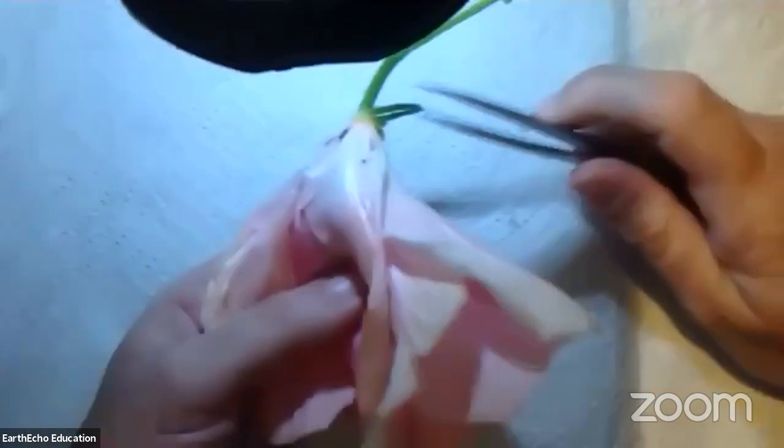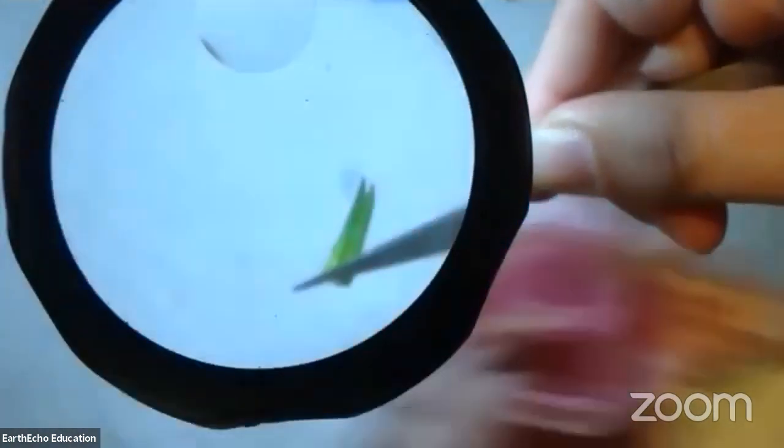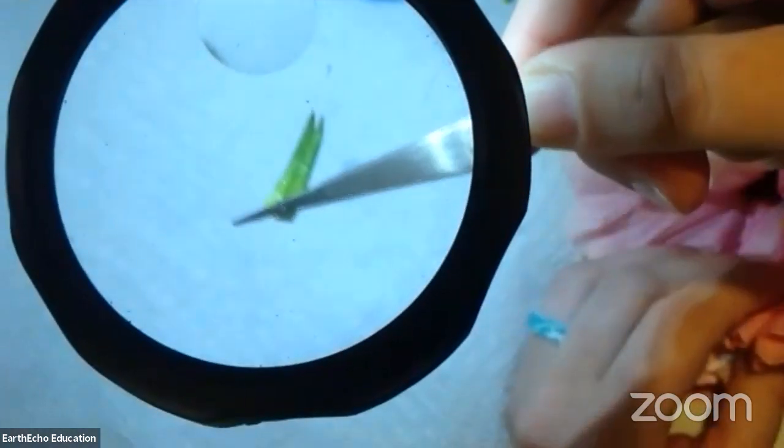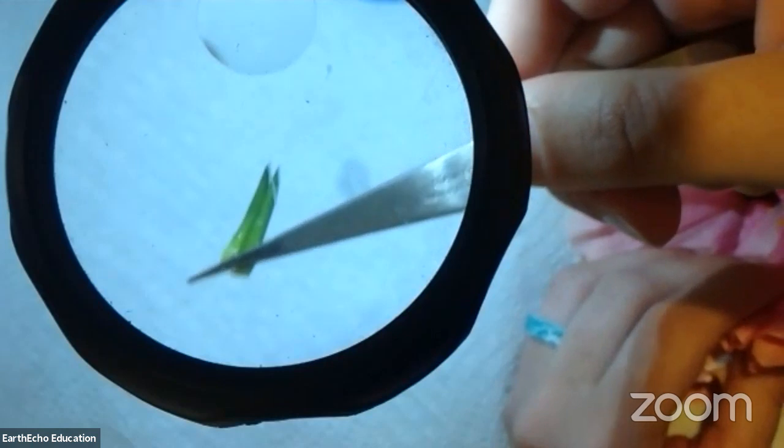All right, that looks pretty good. I'll hold up the sepal here underneath my little magnifying glass so you guys can see that up close. So again, it's just the protective covering, little green leaf there. All right, let me move my magnifying glass back. So now we have removed all of the sepals. Next, we are going to take off the petals.